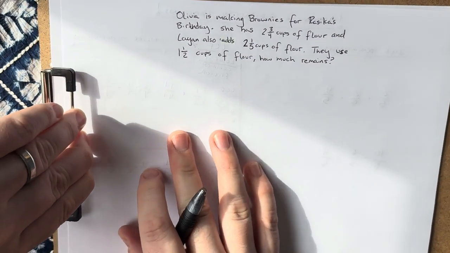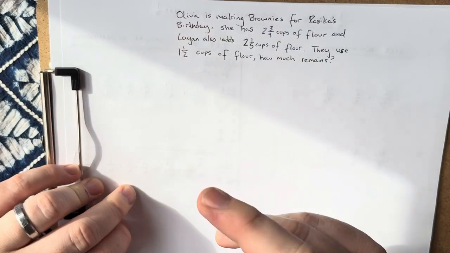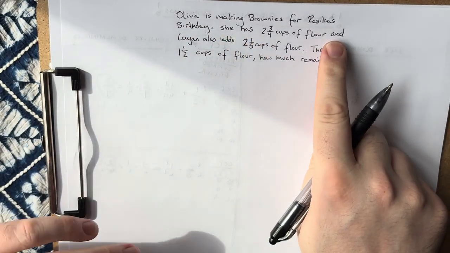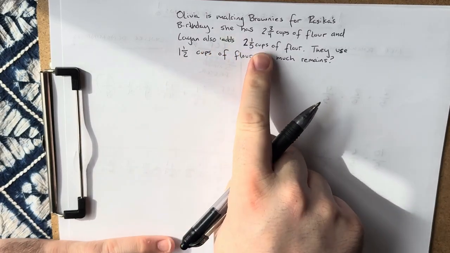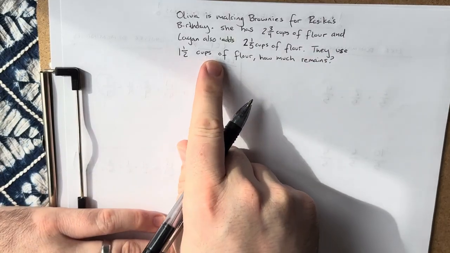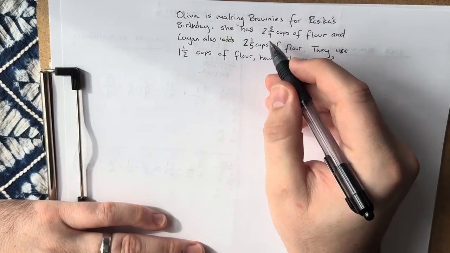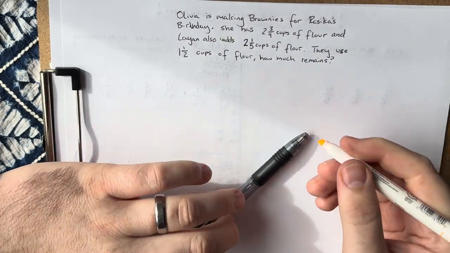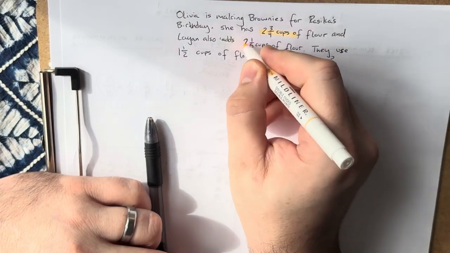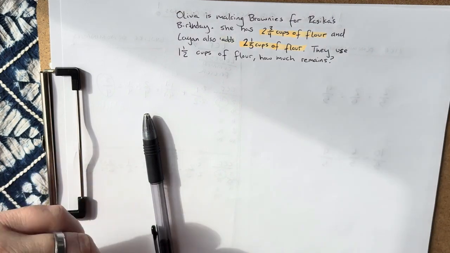So looking at this problem, it says Olivia is making brownies for Rasika's birthday, which is on Friday. She has 2 3/4 cups of flour, and Leon also adds 2 1/5 cups of flour, because Leon's always got Olivia's back. They use 1.5 cups of flour. How much remains? There's 2 parts to this question. Now they give you both the amounts here, okay? They say 2 3/4, and then Leon adds 2 1/5 cups of flour as well.